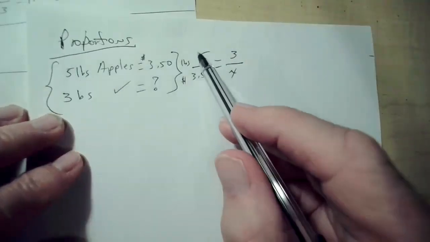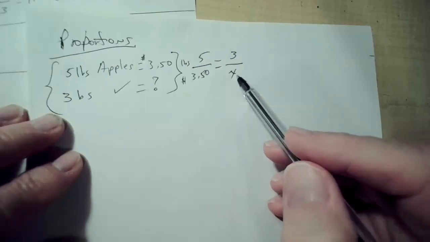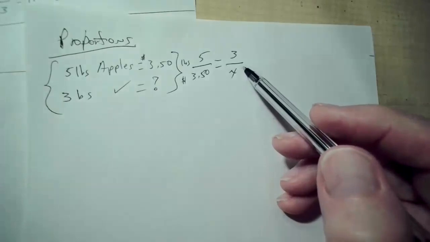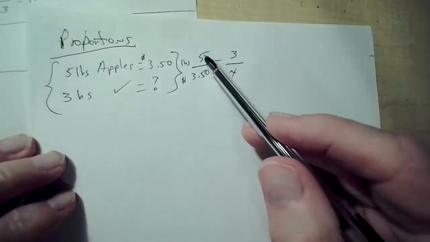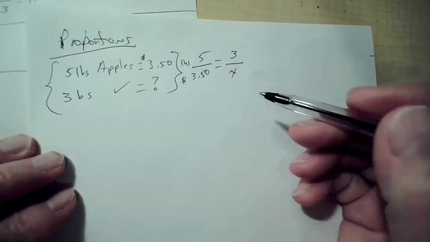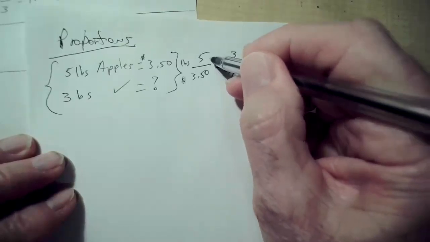Now you can also do it pounds is to pounds as dollars is to dollars. It doesn't make any difference, but you just have to be consistent with how you do it. Now, how do we solve this? Very simply, cross multiply.